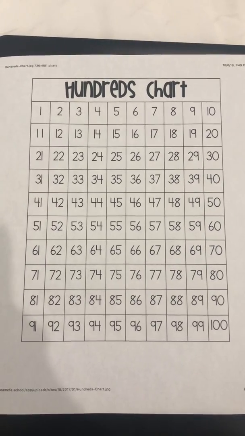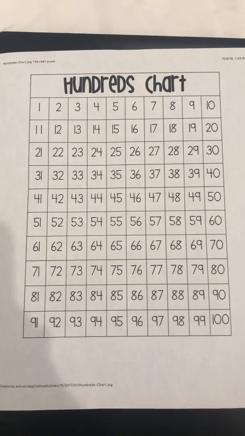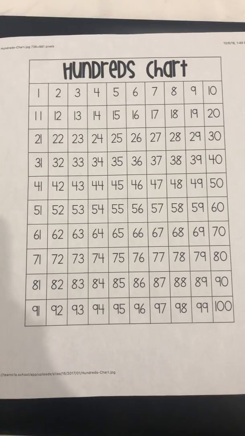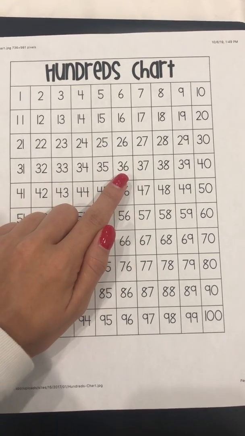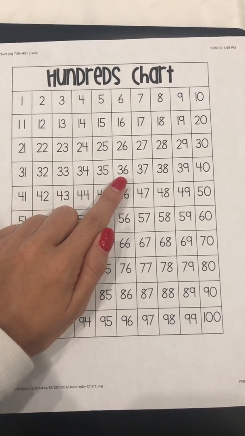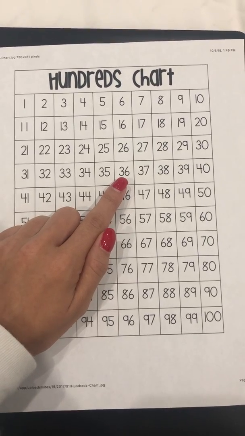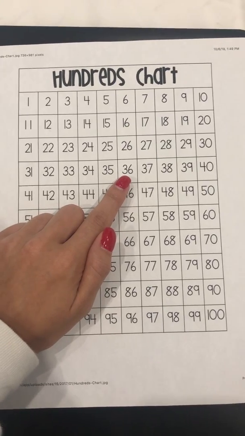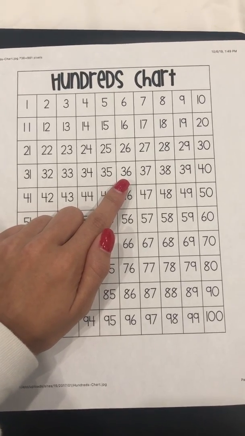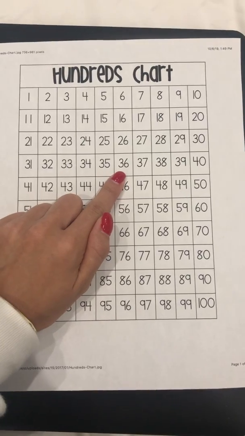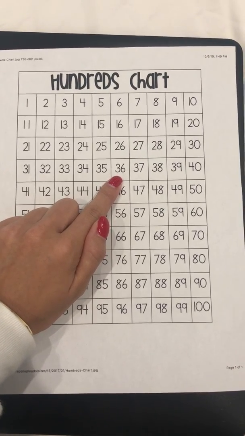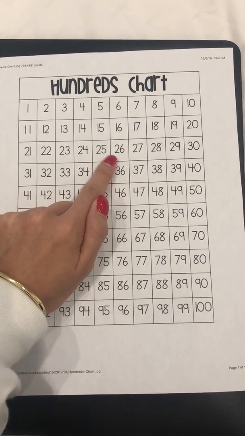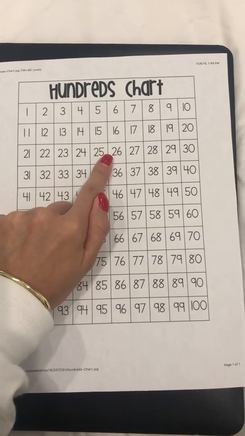So let's try and find different types of patterns. I am going to pick a random number on our hundredths chart. Let's say I pick the number 36. Now, if I were to tell you to look on the hundredths chart and to help me find the number that is 10 less than 36, what would I have to do? Right, I would have to go up the chart, and 10 less than 36 is 26, right?